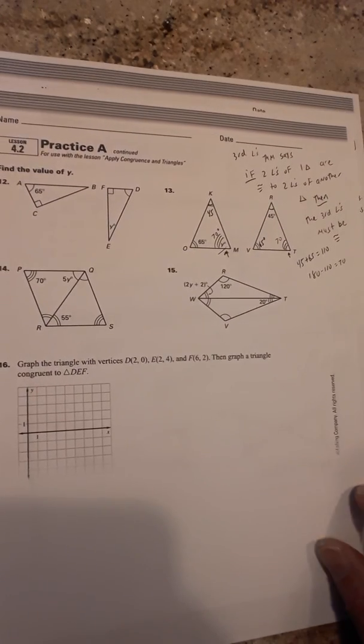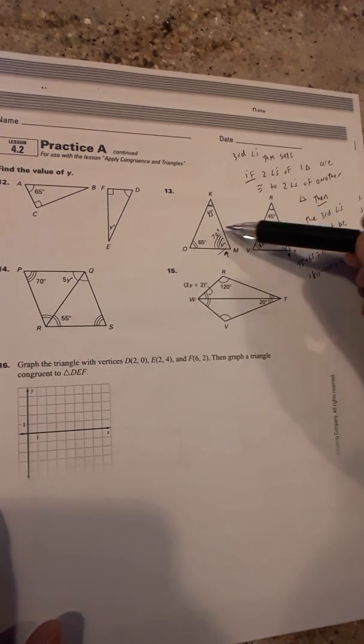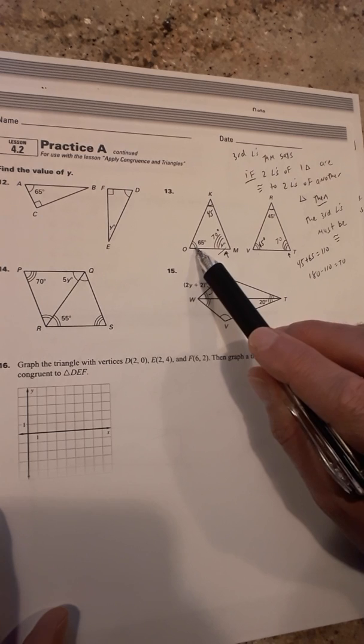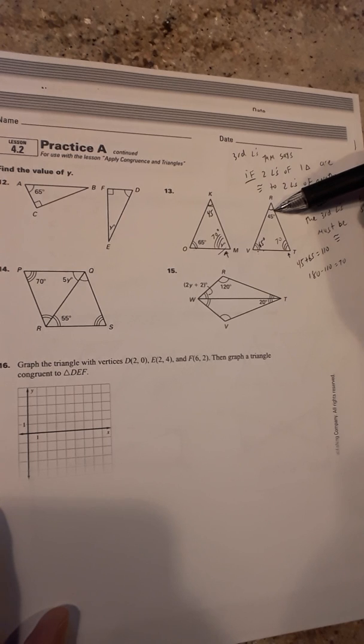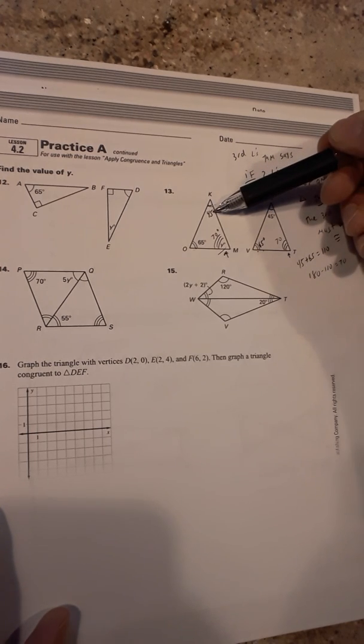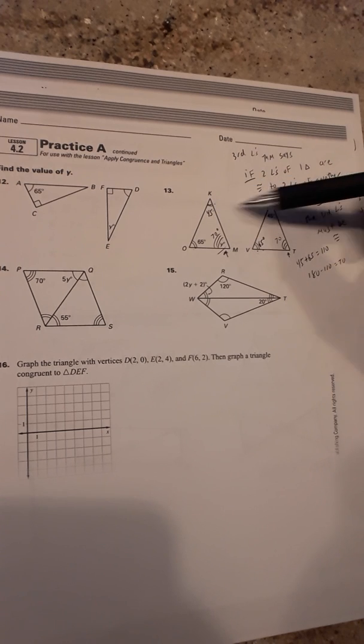Now, there was one other thing in this chapter that I want to point out, and that is the third angles theorem. The third angles theorem says if 2 angles of one triangle are congruent to 2 angles of another triangle, then the third angles must be congruent. So, for example, in this problem here, they told me this angle was 65 and it was congruent to this, so I wrote a 65 there. They said this angle was 45 and it was congruent to this one, so I put a 45 there, which means these remaining angles have to be equal to each other because triangles have to add up to 180 degrees. So if these are both 45 and these are both 65, then the third angles have to be congruent to each other.